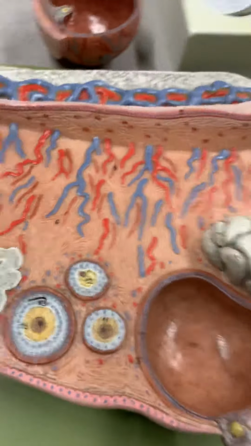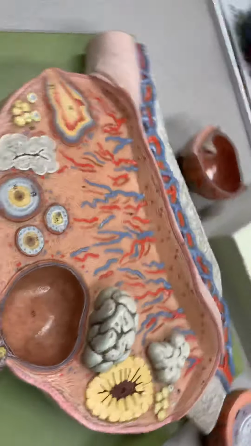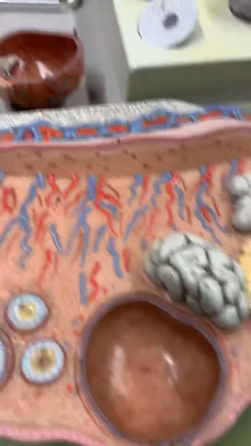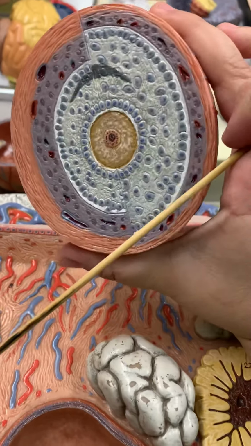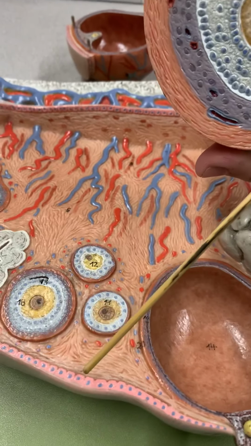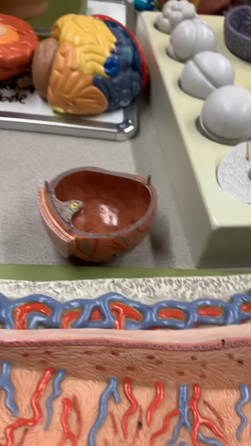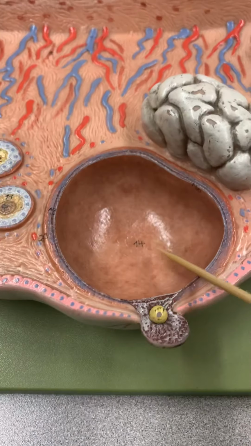All right, anatomy of the ovary. So I'm going to be using the ovary model as well as this primary follicle, which is just bigger, mature follicle, and ovulating follicle. Okay.